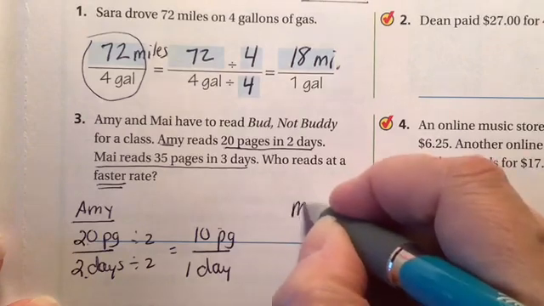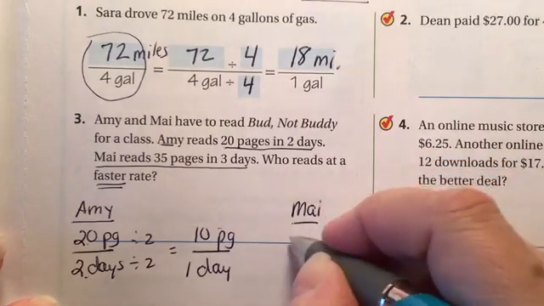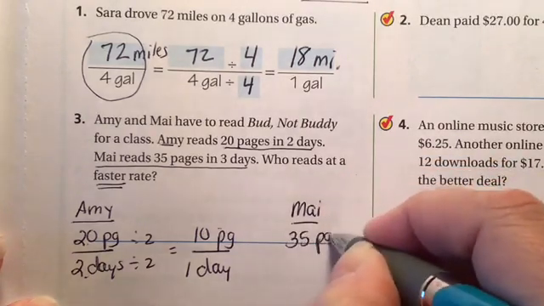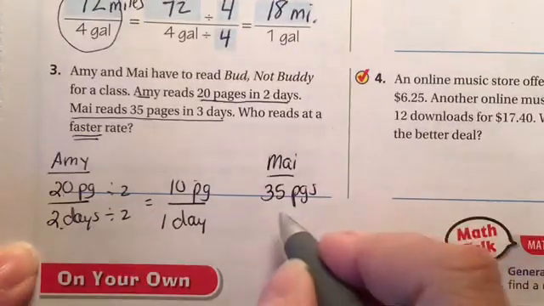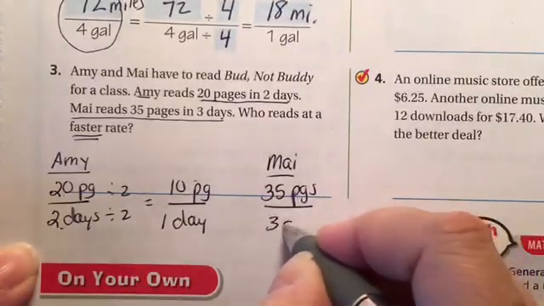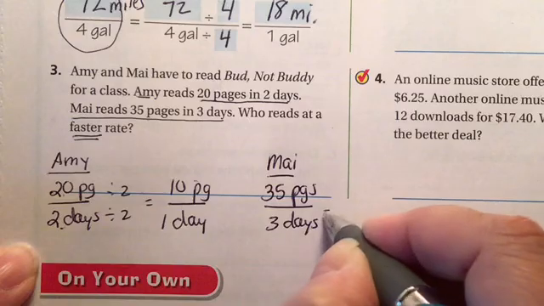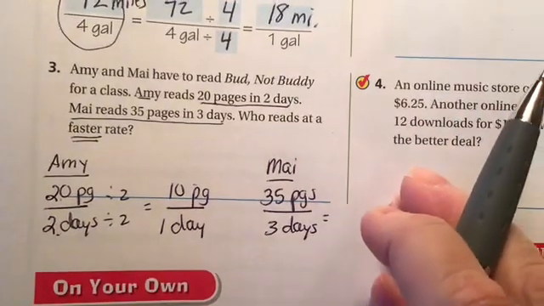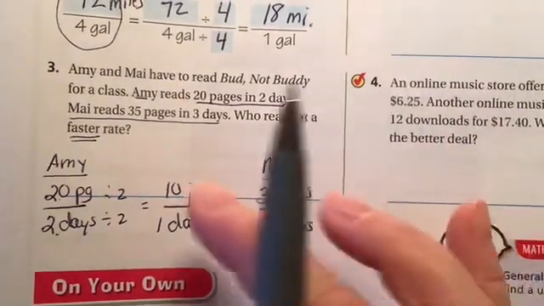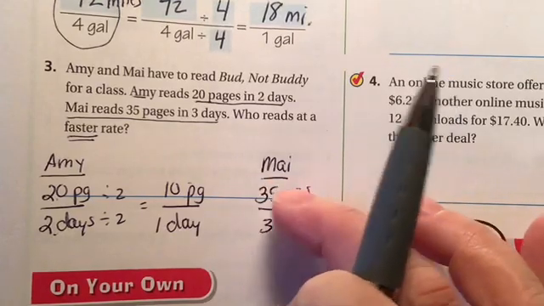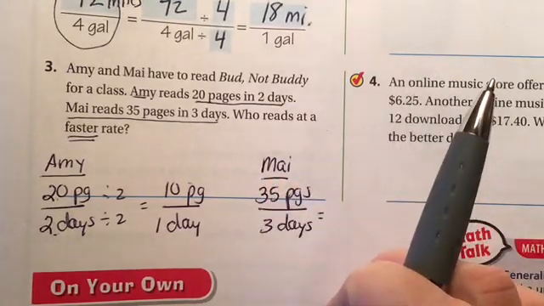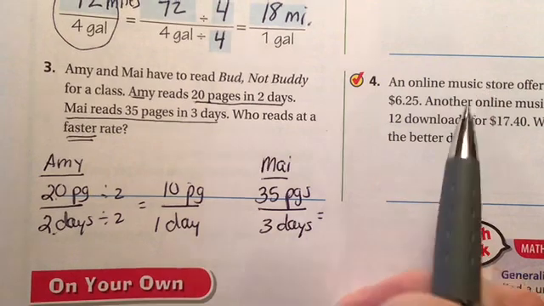And then Mai read 35 pages in 3 days. And you can see that that's going to be more than 10, right? Because 30 divided by 3 would give me 10, but it's 35. So I can see right there that that's going to be the higher number.